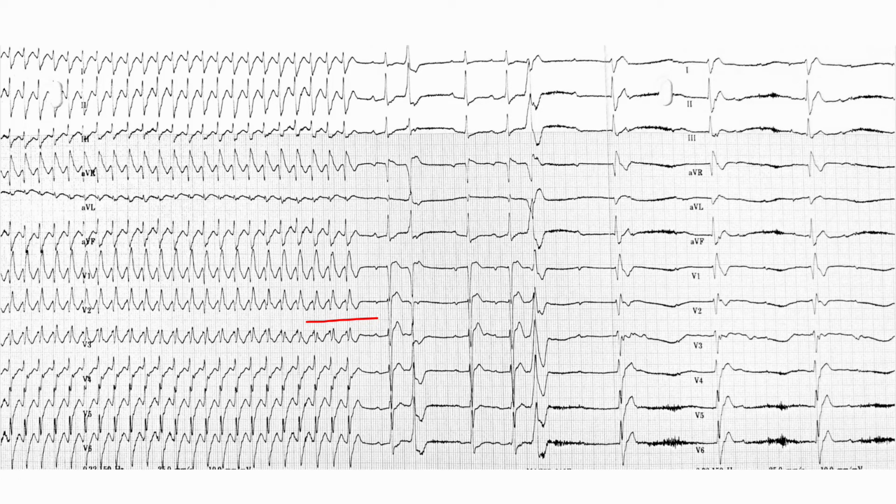There's not much more information that can be gained from the rest of this tracing. You see that there is progressive AV block that develops. There are some PVCs, and then there's an escape here that originates from a left bundle. That's why it looks like a right bundle branch type escape QRS.